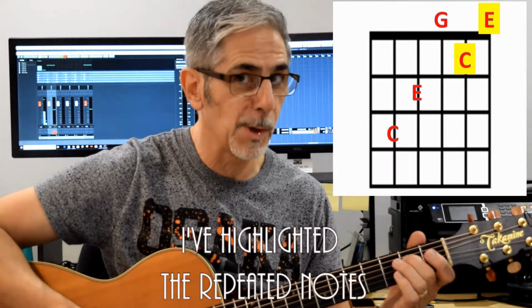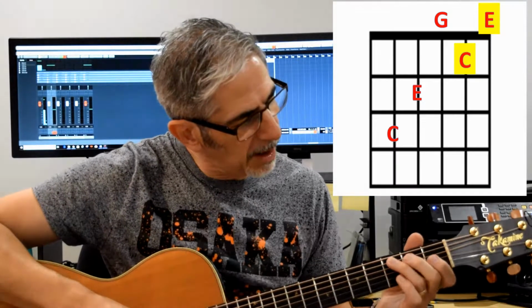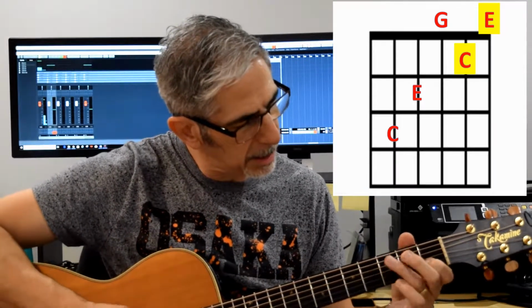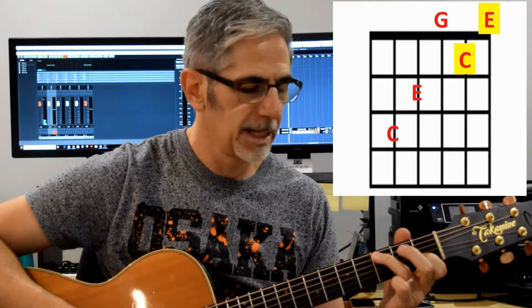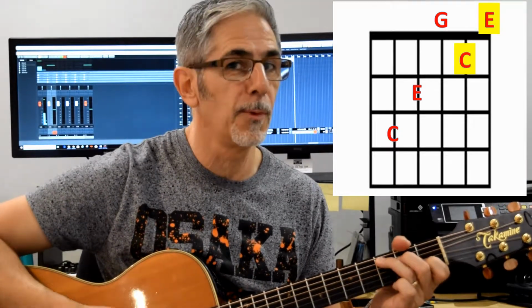They're an octave apart as well. And then we've also got two C's. They tend to cancel each other out. So we only actually think of this as being three different notes because two of them are repeats of notes that we've already done before in the major triad. Okay, that gives you a C major chord.